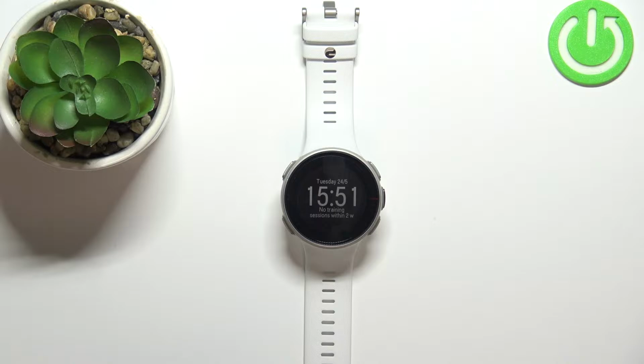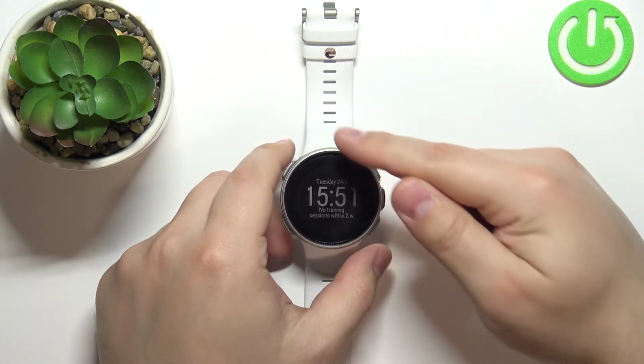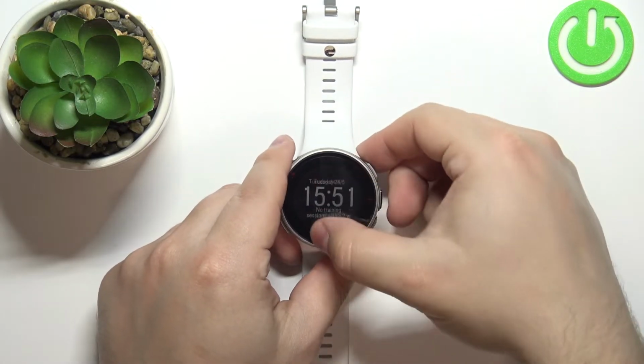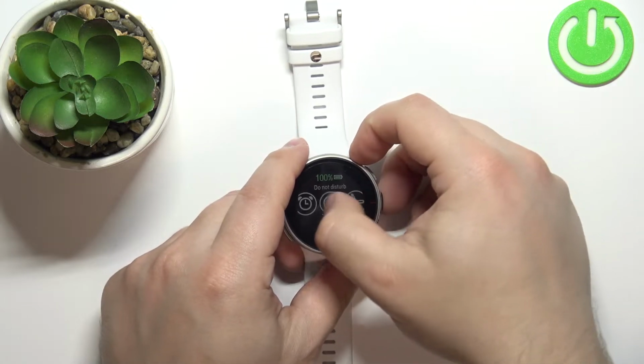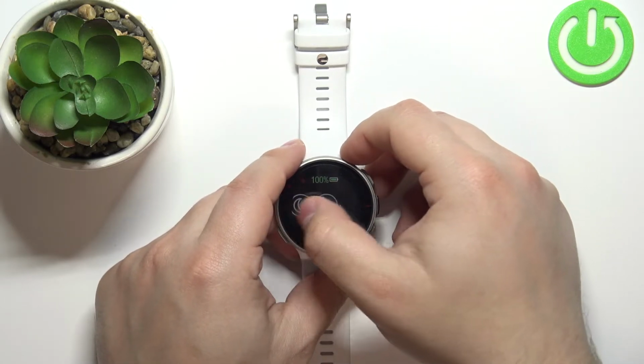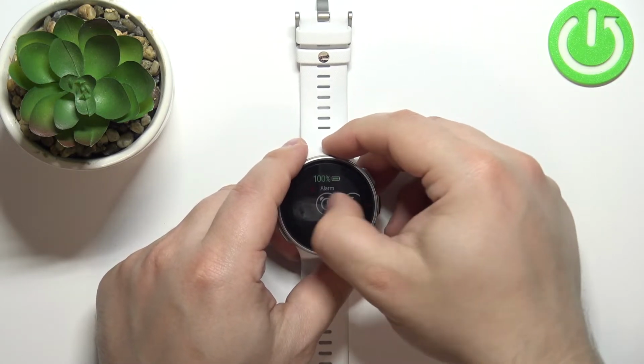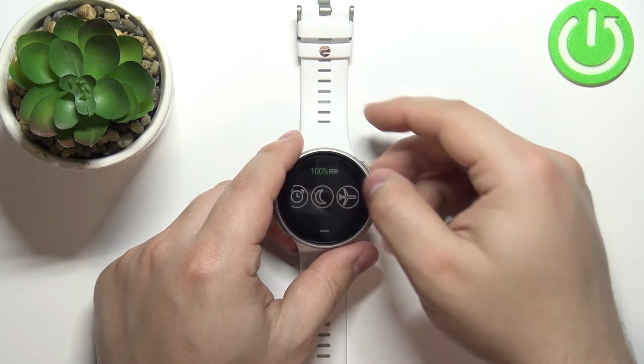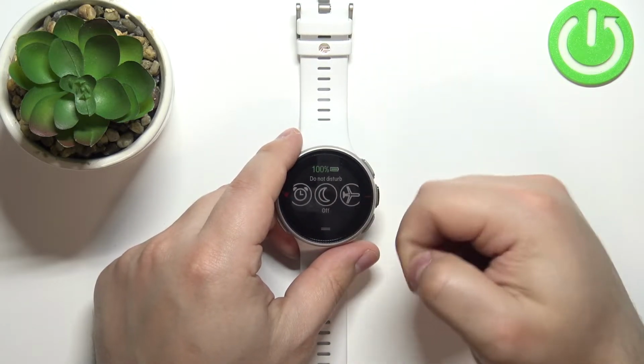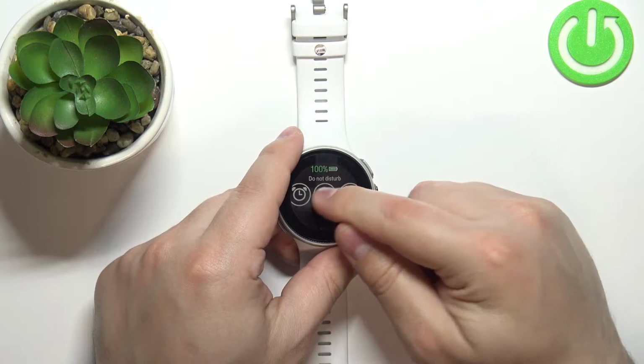First, we need to swipe down from the top of the screen, like this, to open the shortcut menu or quick panel. Here we can swipe left and right to scroll through the list of options, as you can see. Select the Do Not Disturb mode, and then tap on it to enable the mode.